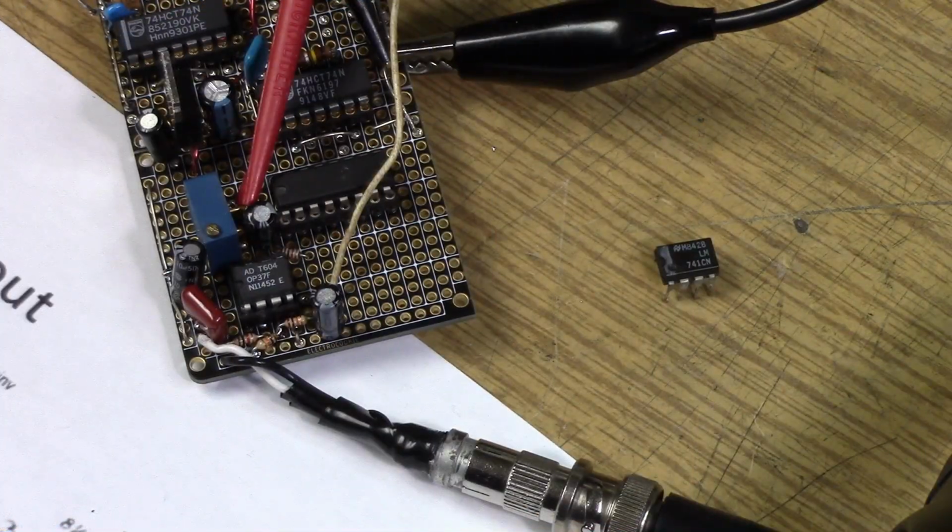Now, as a critical test, I have put a pair of headphones on the output of the amplifier to listen to the noise that is generated by the circuit with and without an input.